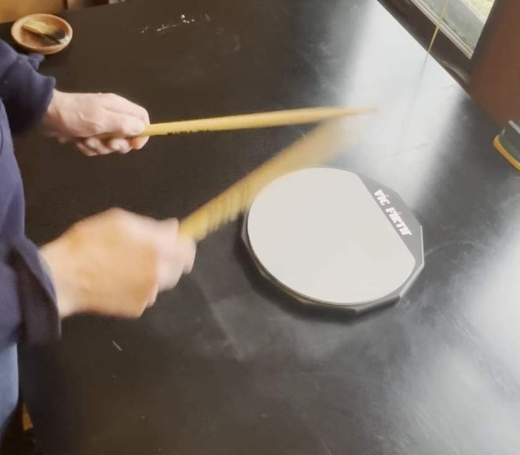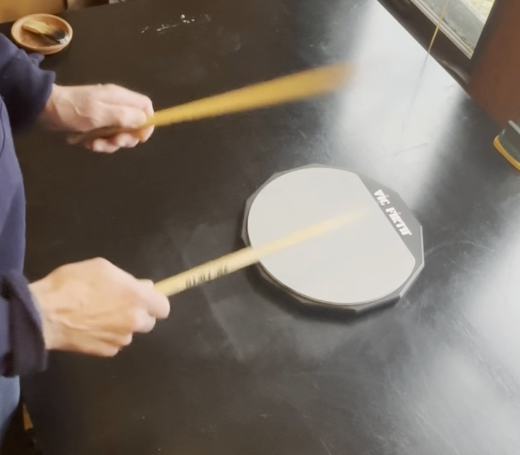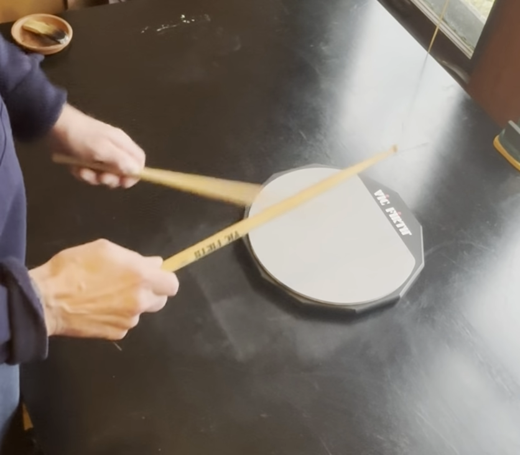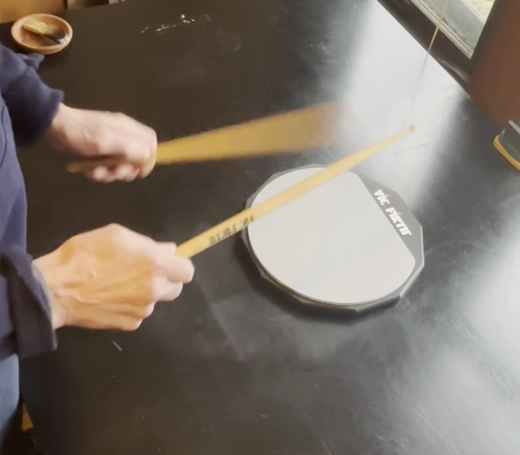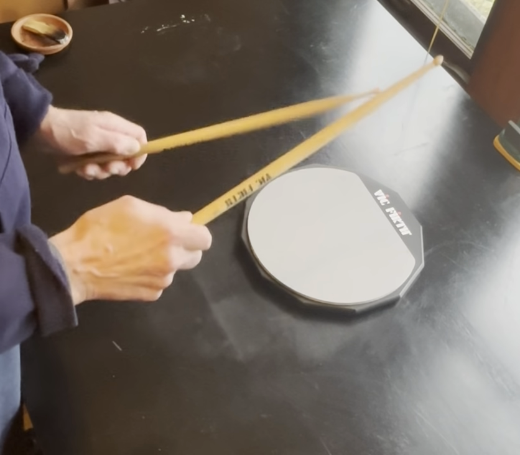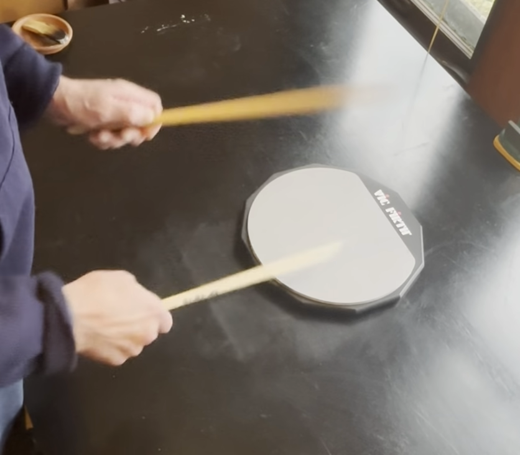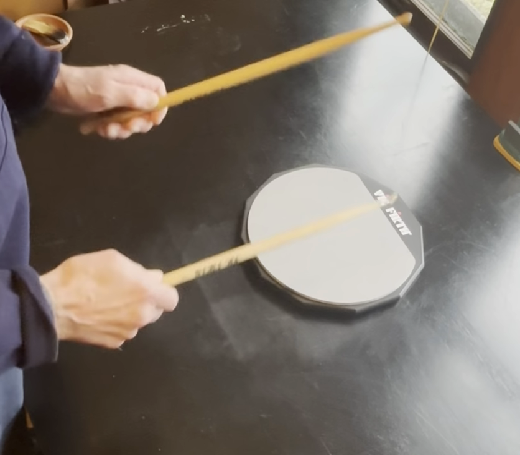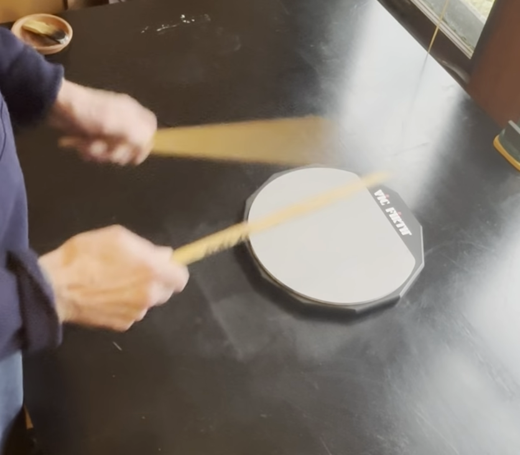Switching hands. Trying to remain steady. Now I'll just go back to singles. These are still eighth notes, like in real music.